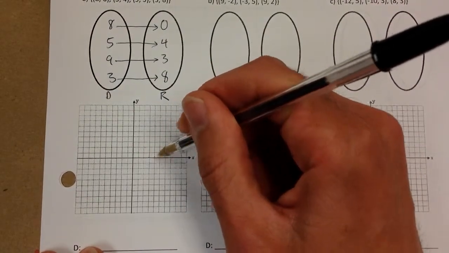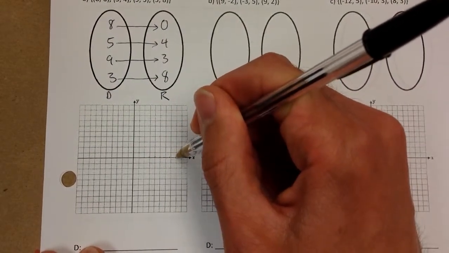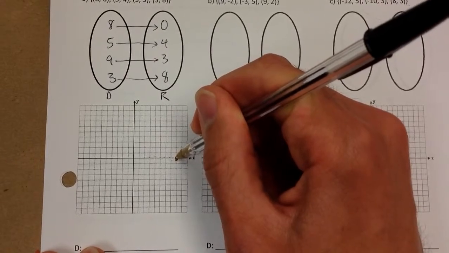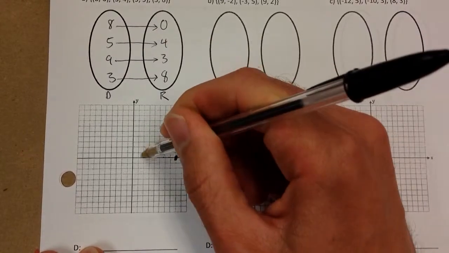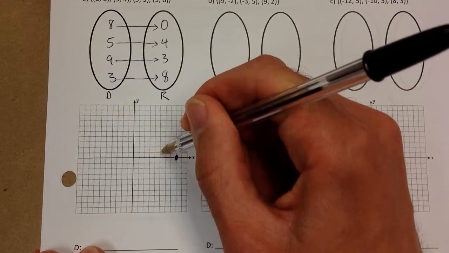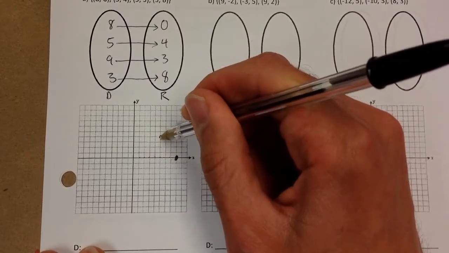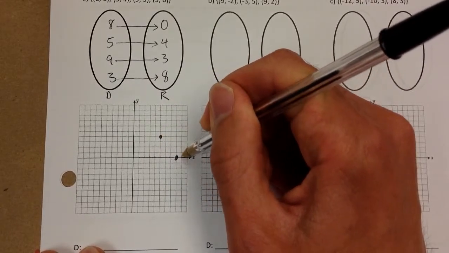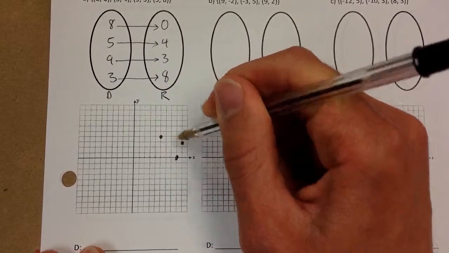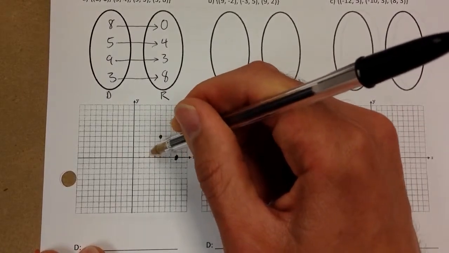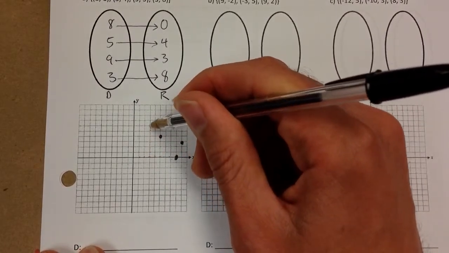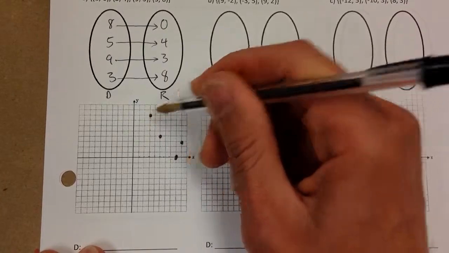1, 2, 3, 4, 5, 6, 7, 8. So 8, 0. 1, 2, 3, 4, 5. 1, 2, 3, 4. 5, comma 4. 9, comma 1, 2, 3. And 3, comma 1, 2, 3, 4, 5, 6, 7, 8. That's it.